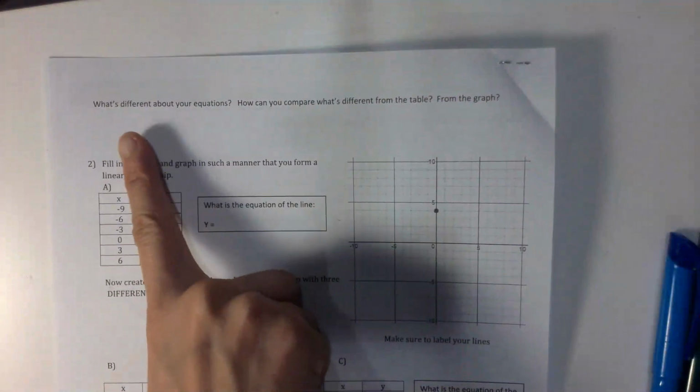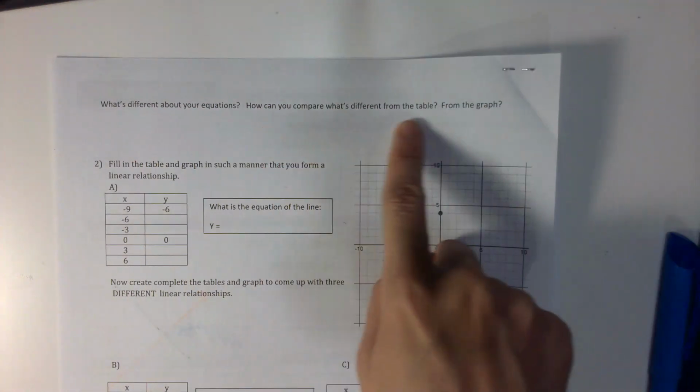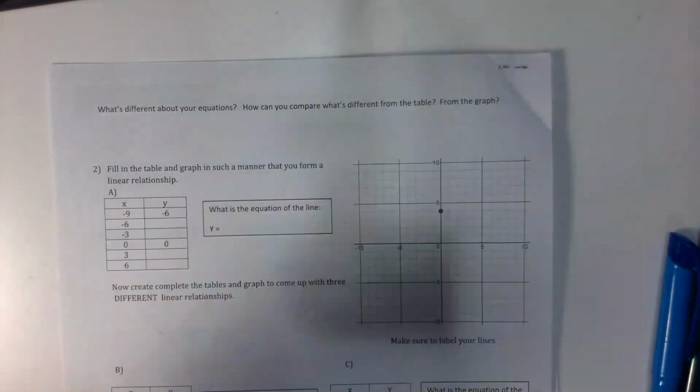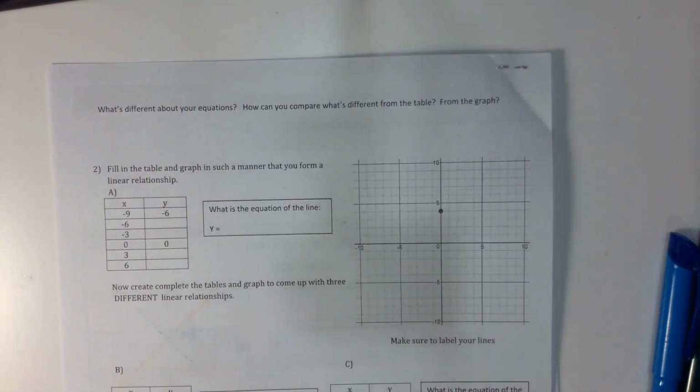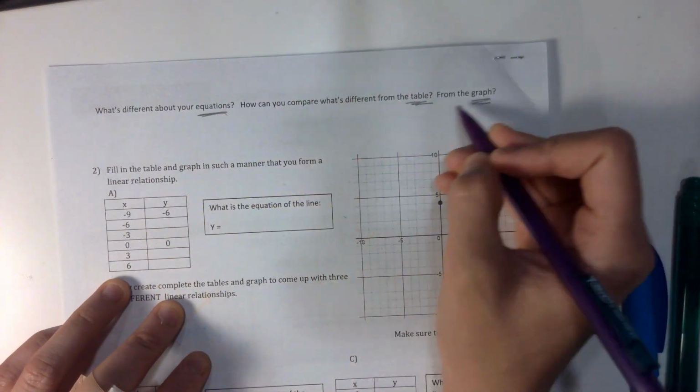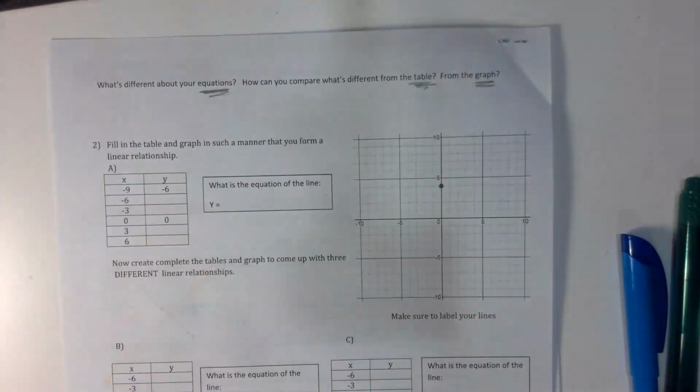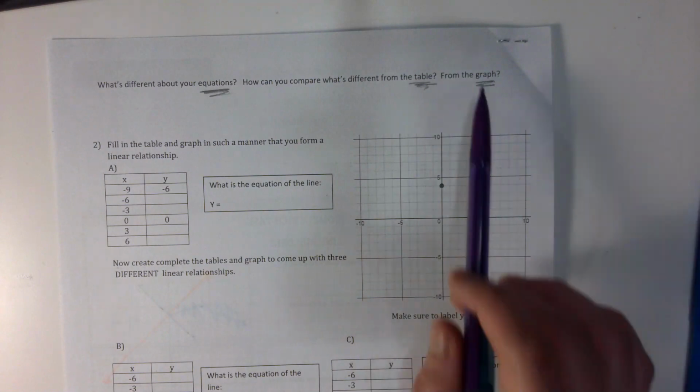On the back side, it's going to ask you what's different. How can you compare it from the table and the graph? So you really want to get used to going between the table, the graph, and the equation, and being really good at doing math from all of them. It's like you sort of want to be trilingual in math. You want to be good with equations, tables, and graphs. Okay, the next one is very, very similar.